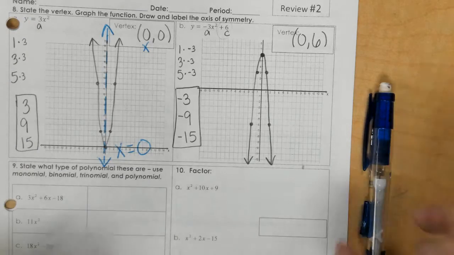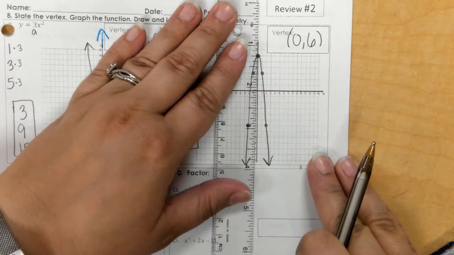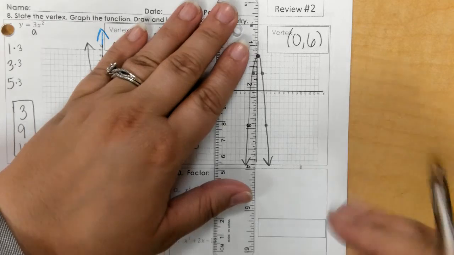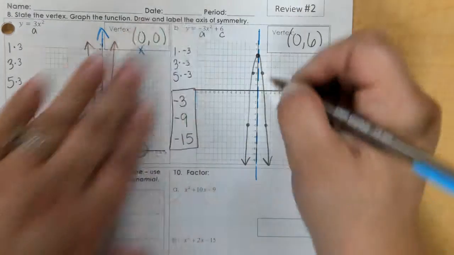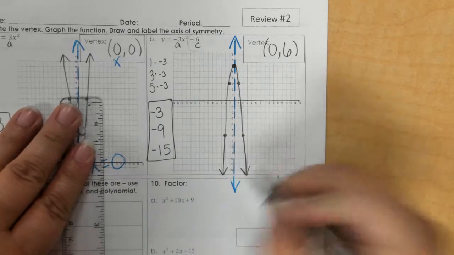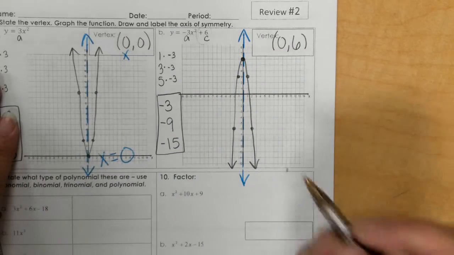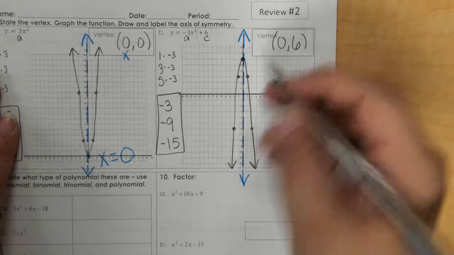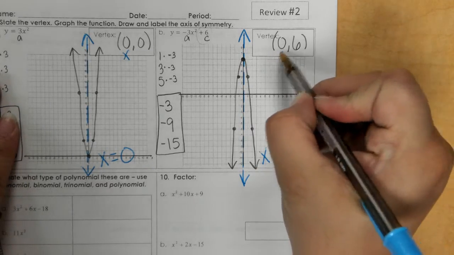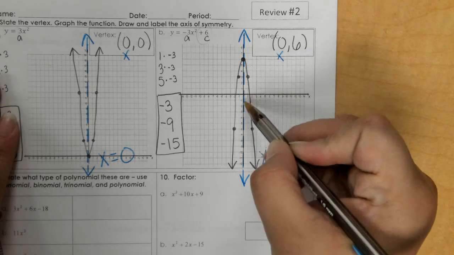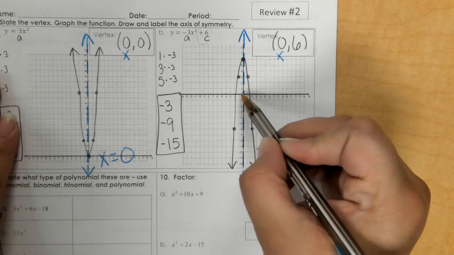Okay, then we're going to draw the axis of symmetry, again going through the middle of the graph. And this would be x equals 0. Again, because that x value is 0, it also goes through the 0 on the x-axis here, right through the 0.